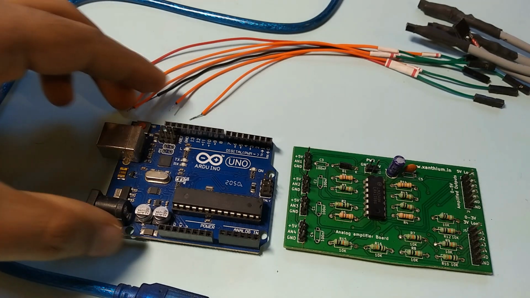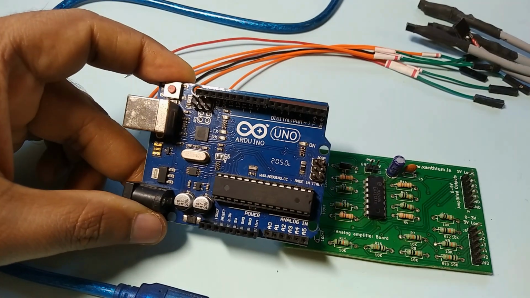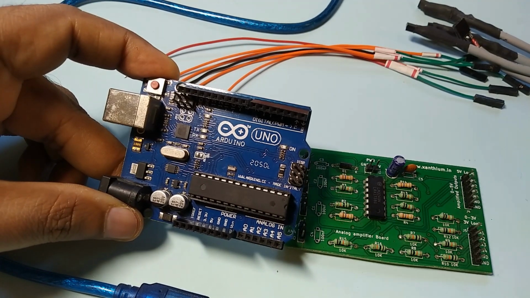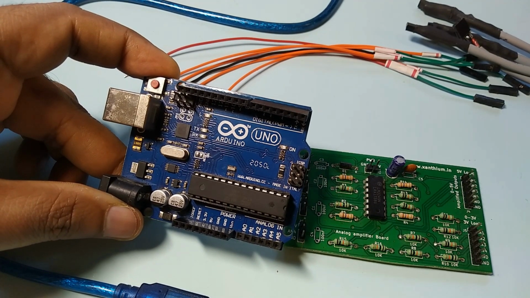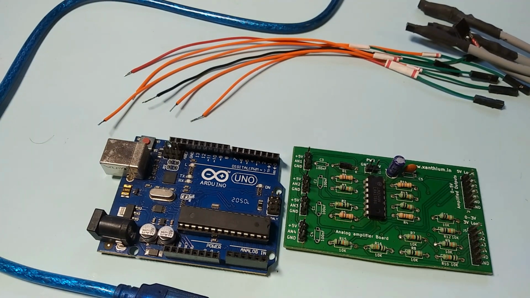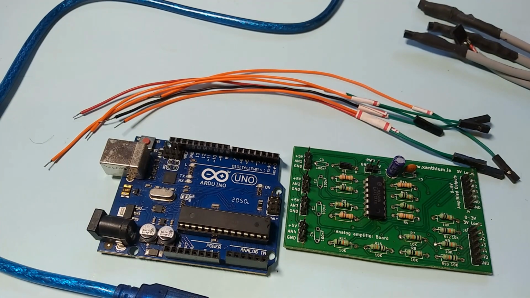And the Arduino we are using here, you can use any Arduino. Here we will be using 4 of the analog channels for converting the analog signals to the digital signals. Now if you want more analog channels, you can use an Arduino Mega or something like that. The code is almost similar, and we will be using some wires for connecting the amplifier board to the Arduino.